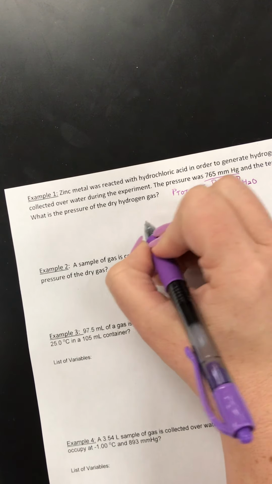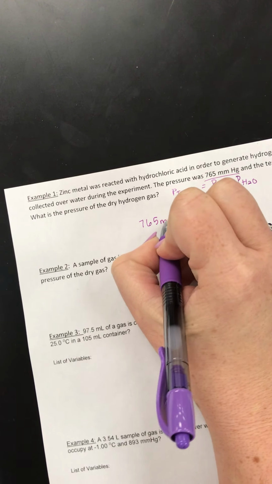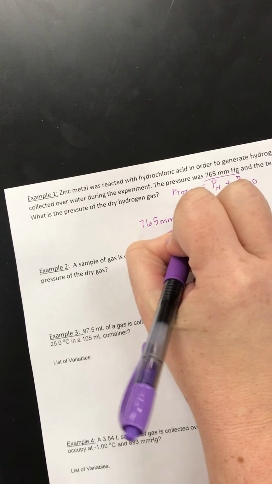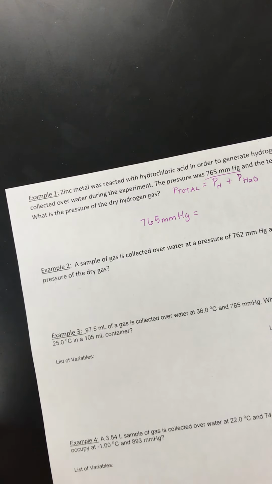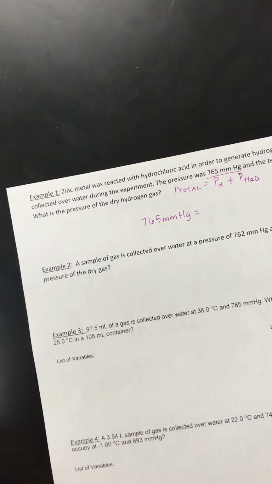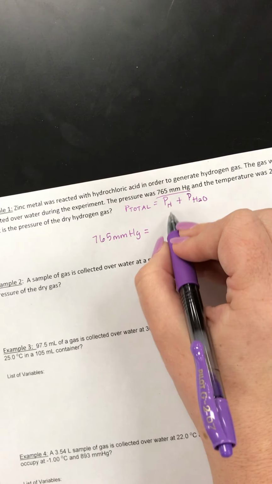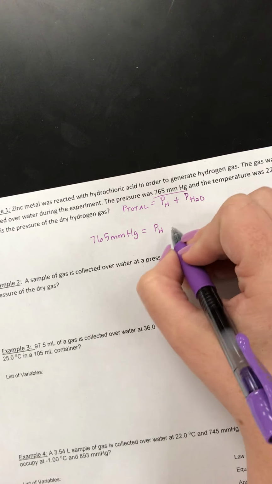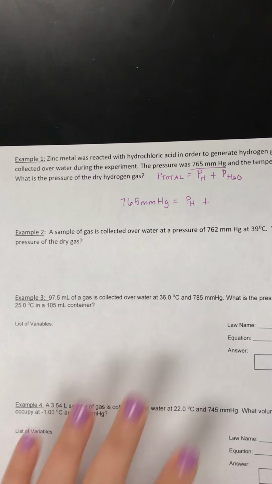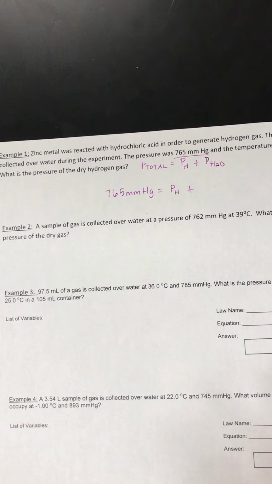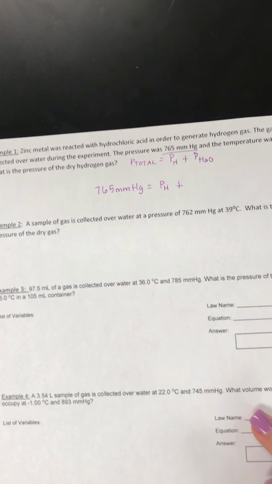Our total pressure it gave us is 765 mmHg. The thing that makes this tricky is it's not going to call it a total pressure. It's just going to say the pressure when it was collected over water, but it is a total pressure, okay, is equal to the pressure of the hydrogen, which we're solving for, plus the pressure of the water, which is going to be different depending on the temperature.